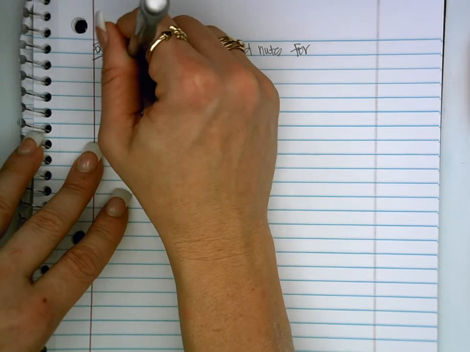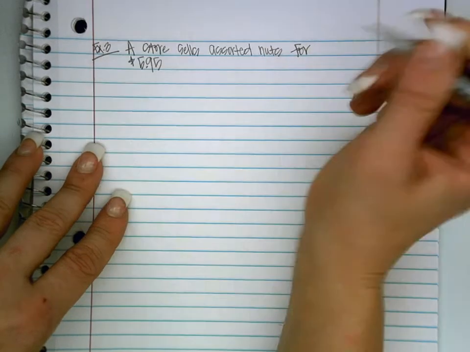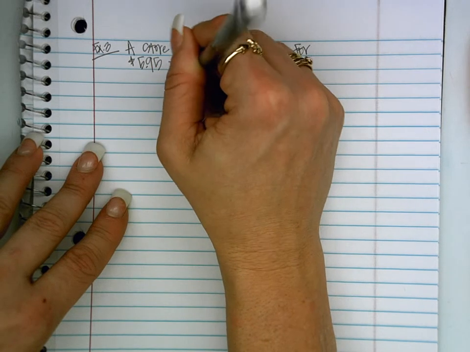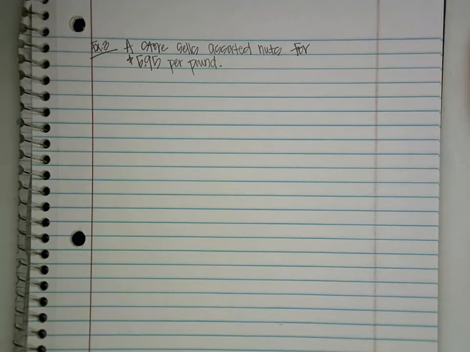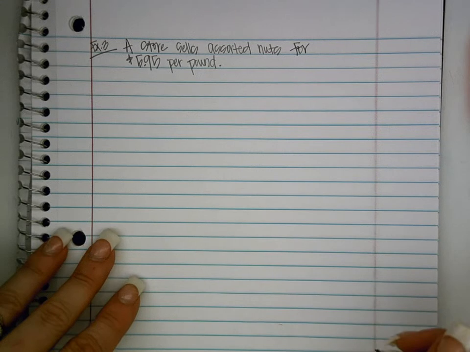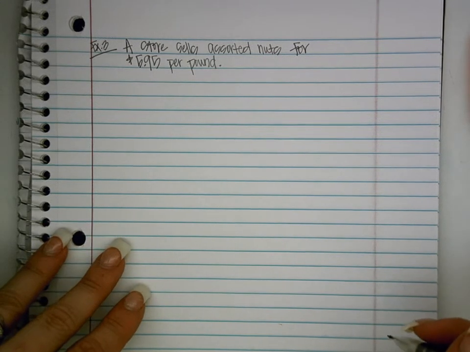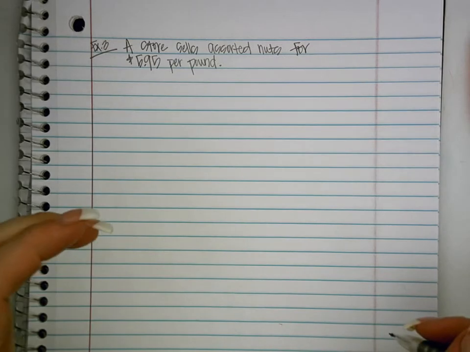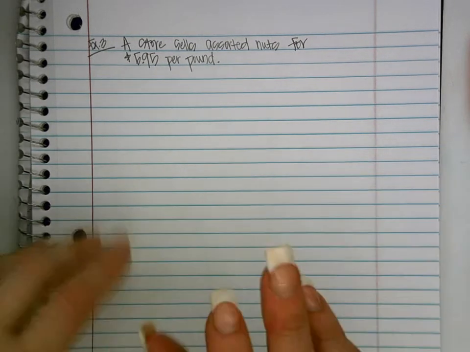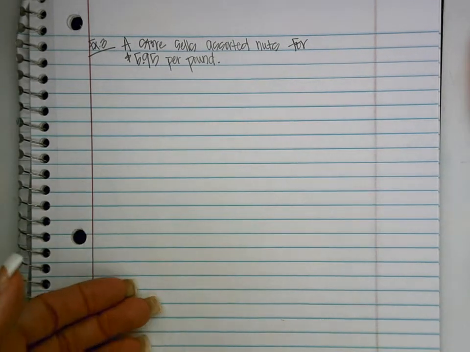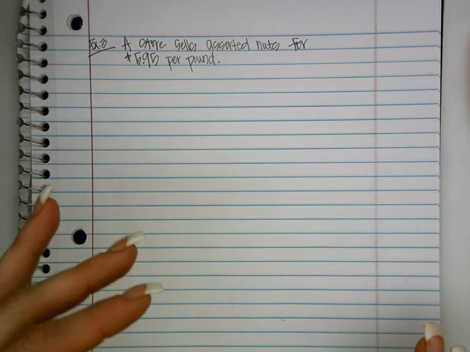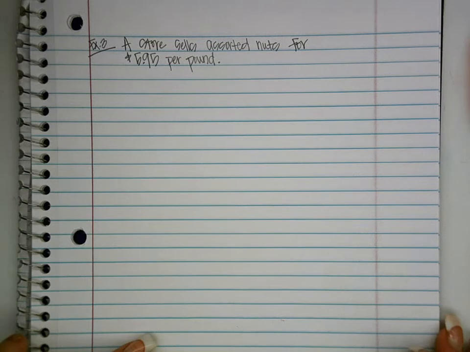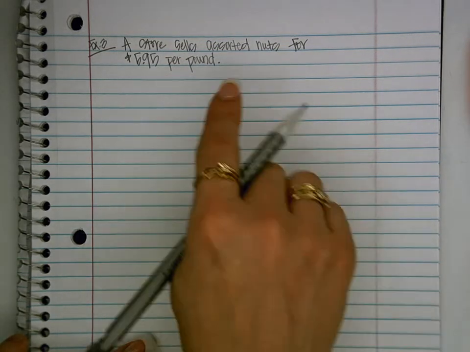Okay, so a store sells assorted nuts for $5.95 per pound. It sounds really expensive, but if you go to the store and buy something really little, like those little cans of Planters nuts, those things are usually how much? Like $4 each, something like that? Do you think you're really getting a pound in there? No. So this really isn't that expensive.